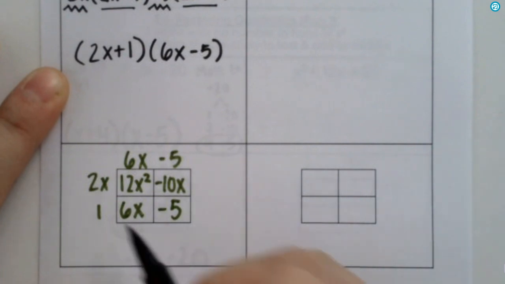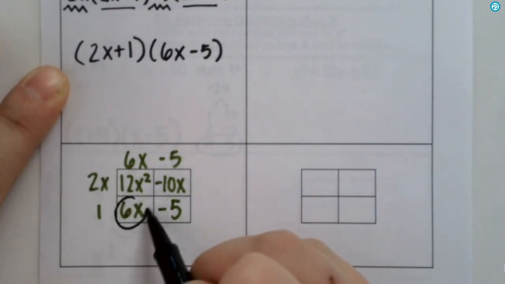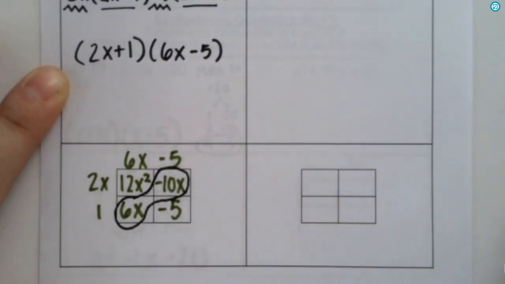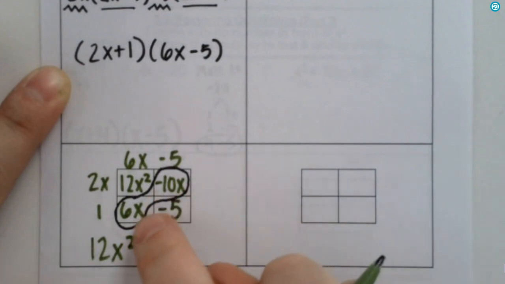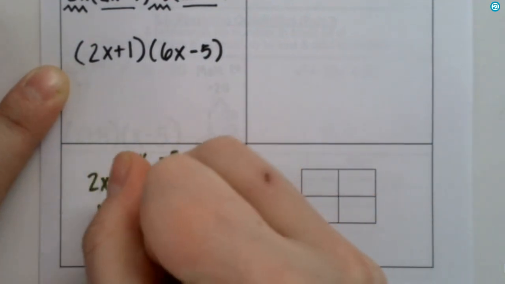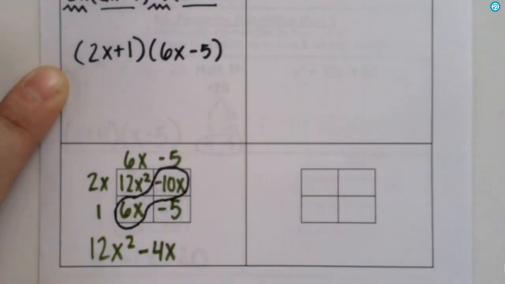For our final answer, we combine like terms, so these two will combine together. So 12x squared will go by itself. 6x minus 10x is negative 4x. And then my negative 5 is just minus 5.